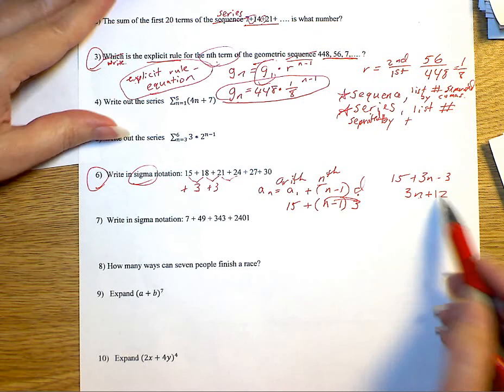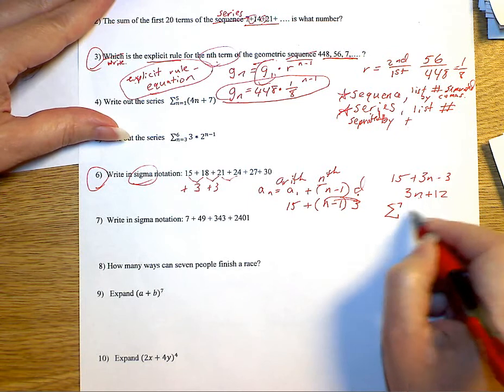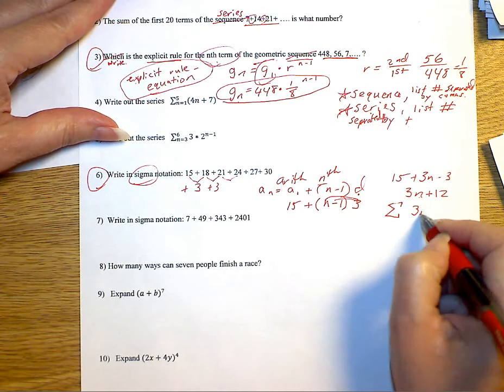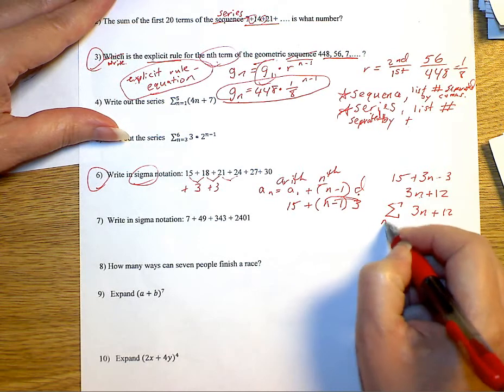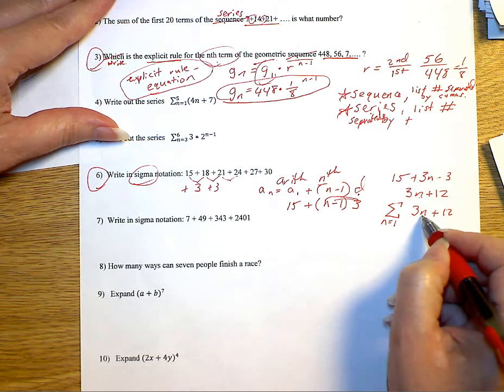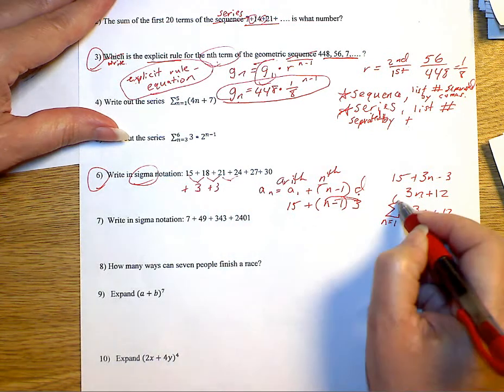So that works. So the last step is to put it in sigma notation. So it's sigma of 3n plus 12. And n is going to go from 1 to get the first term, and 1, 2, 3, 4, 5, 6 to get that last term.